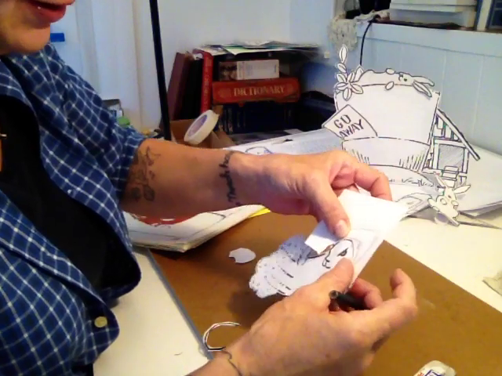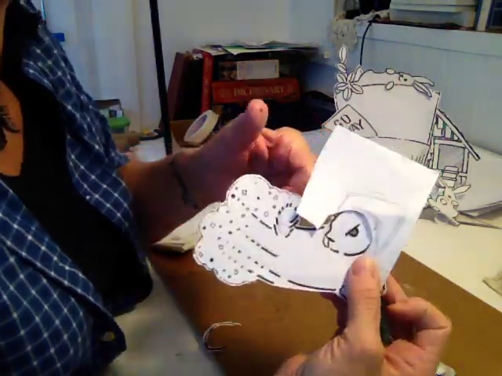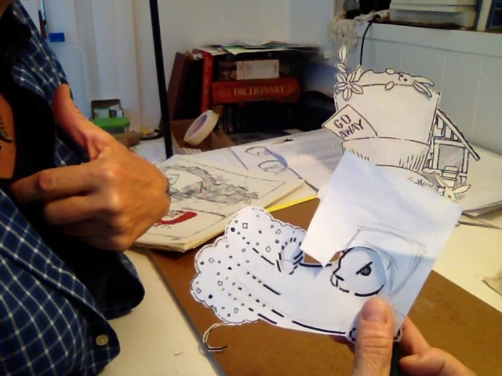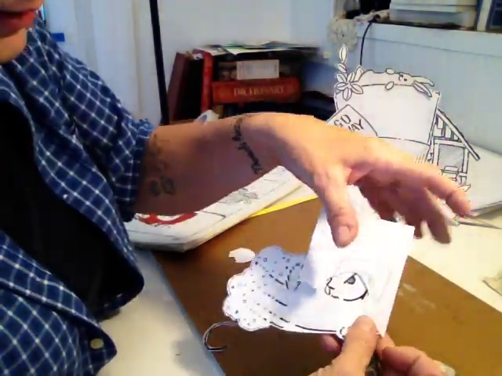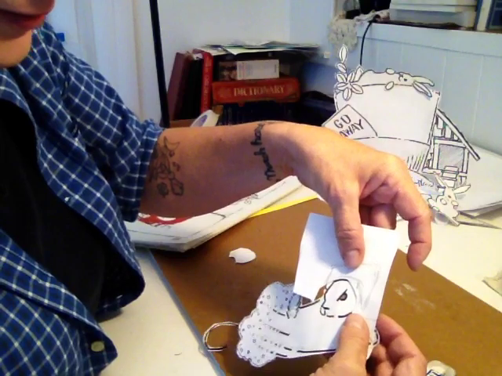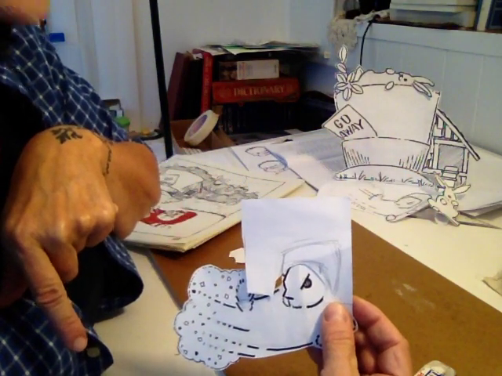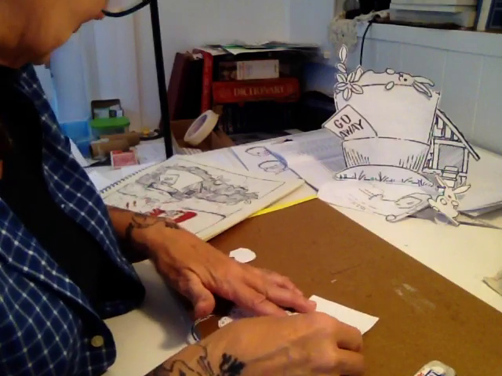Try and follow along with me. Just play along. So it's basically a square coming down, coming around his face to this shoulder. Okay? Hopefully this will work out all right.